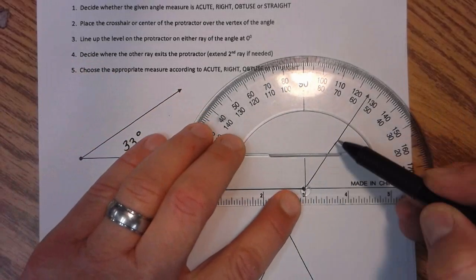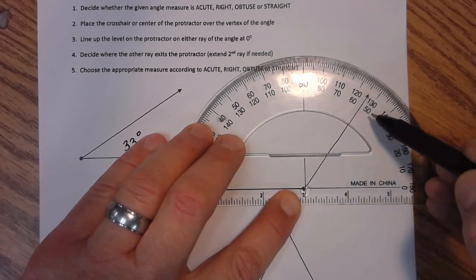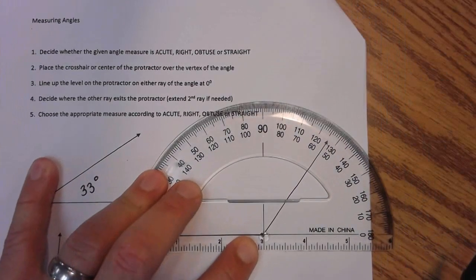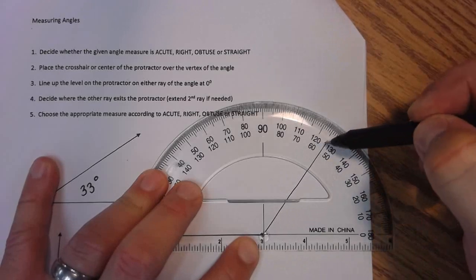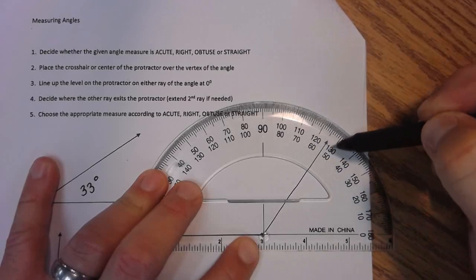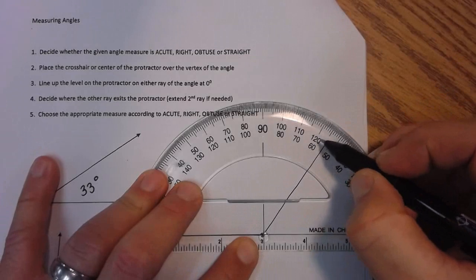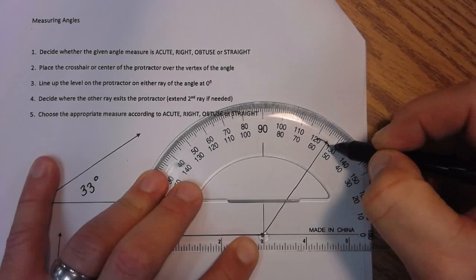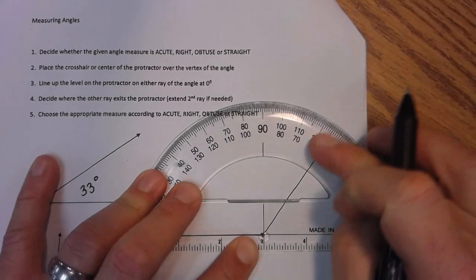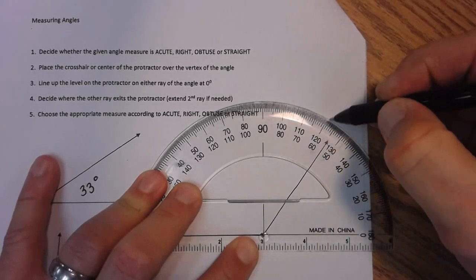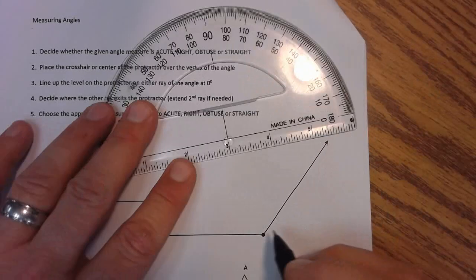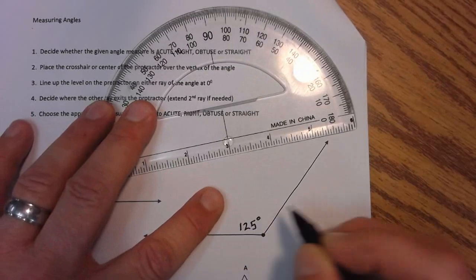Now, the second ray on this angle, if you notice, is going to cut the protractor between 50 and 60 or between 120 and 130. And we've already established that this is an obtuse angle, so I need the second set of numbers here. I need the larger numbers. And so again, make sure you're paying attention to which direction you're counting. You're going from 120 this direction towards 130. So I need to count clockwise. 121, 122, 123, 124, 125. So this measure would be 125 degrees.